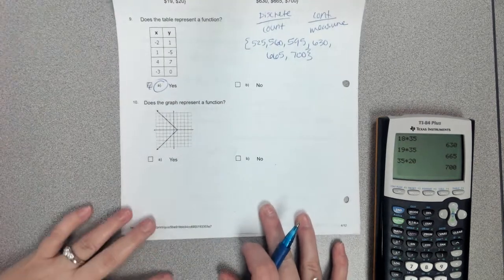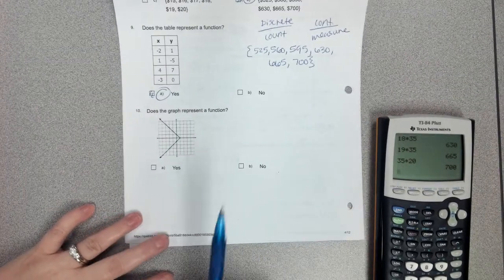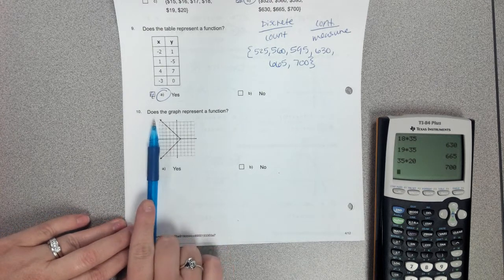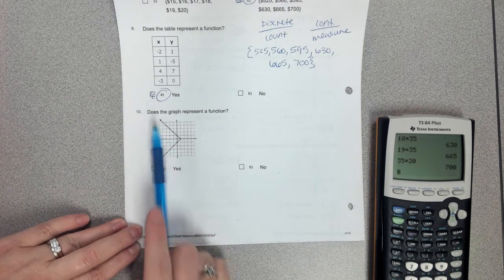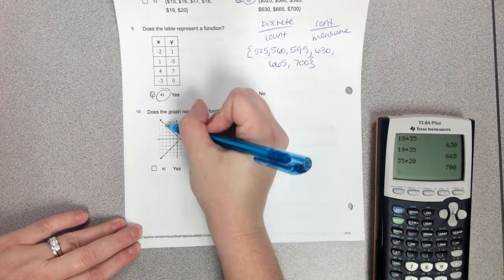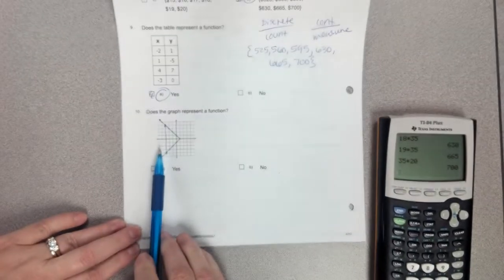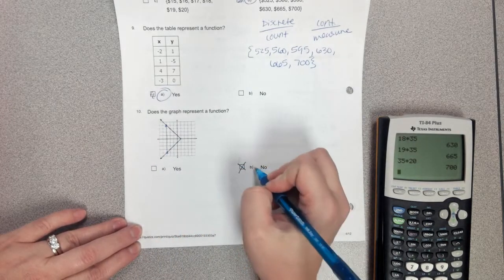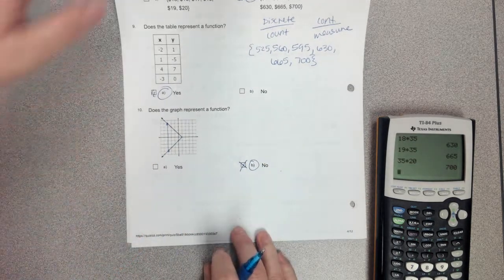Now we're talking about graphs. Remember our vertical line test. If I hold a pen or a finger or a ruler and I swipe the graph, do I ever hit 2 points at one time? And in this instance, I do, right there, right? A whole bunch of places. So is this a function? No, it is not a function.